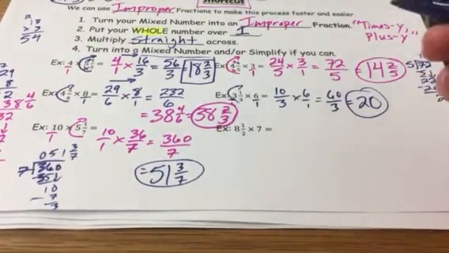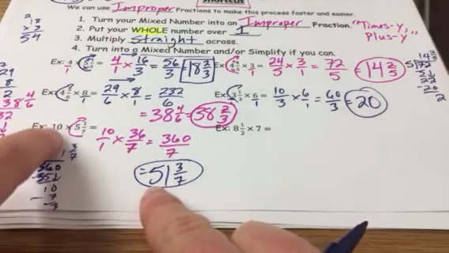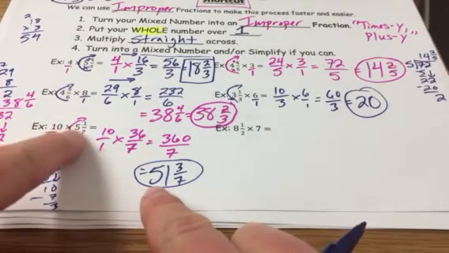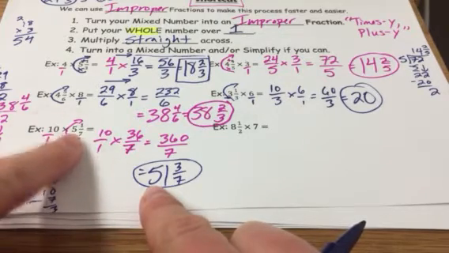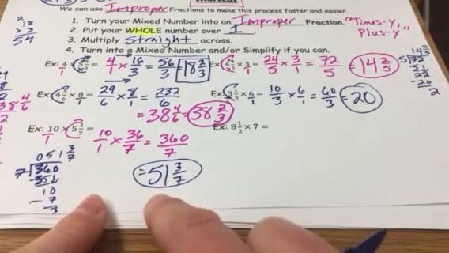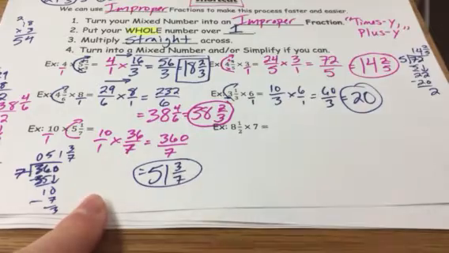And the last one together. And again, let's make sure this makes sense. You had 10 times 5 and a little bit more. Well, 10 times 5 is 50. And if we're multiplying by a little bit more, it's going to be a little bit more than 50. That's a little bit more than 50, so it sounds reasonable.